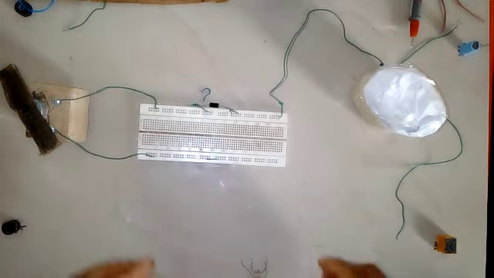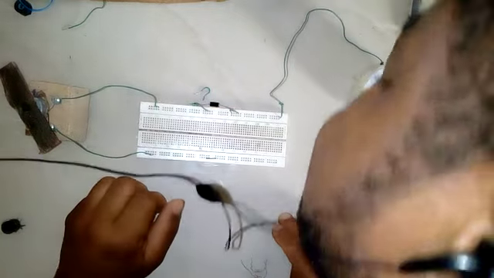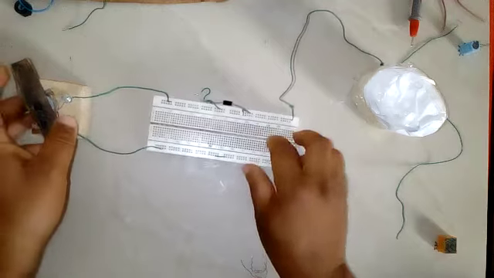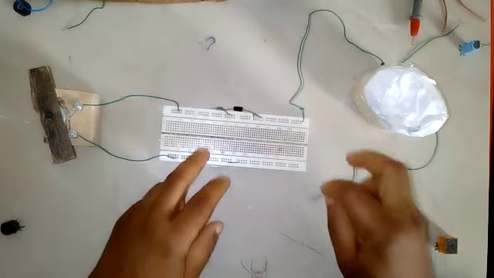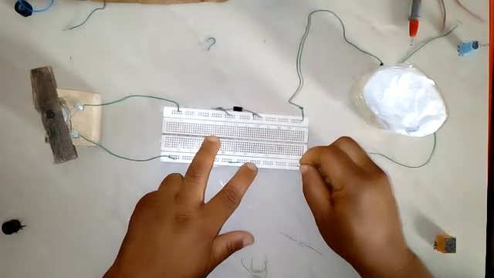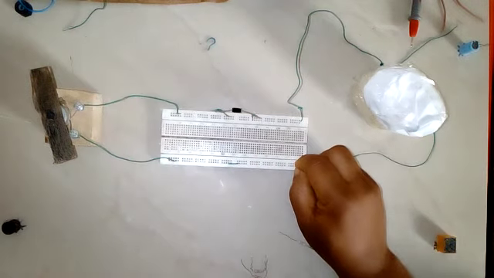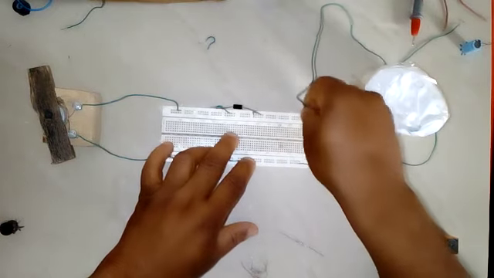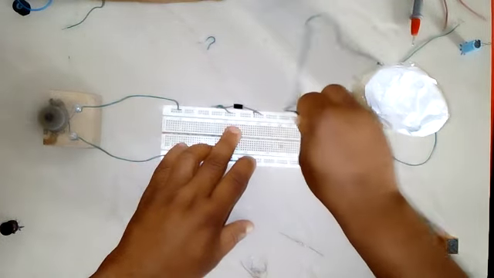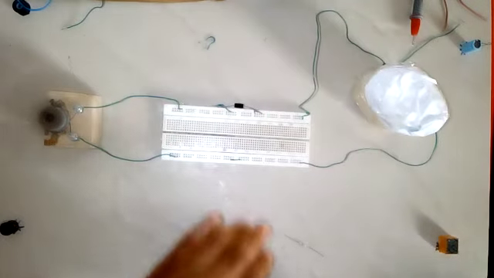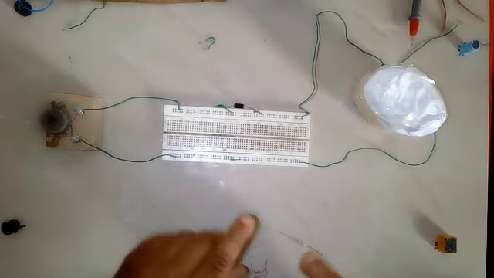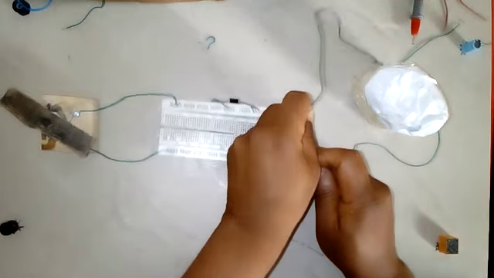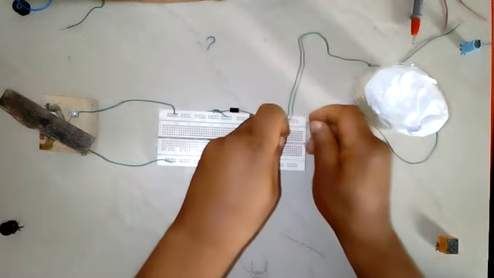Good. Now let's power it up and see how it behaves. Since I've switched from here to here, so now this thing has to come here. Good. The motor is off. Let's swap the terminals and see if it will turn.